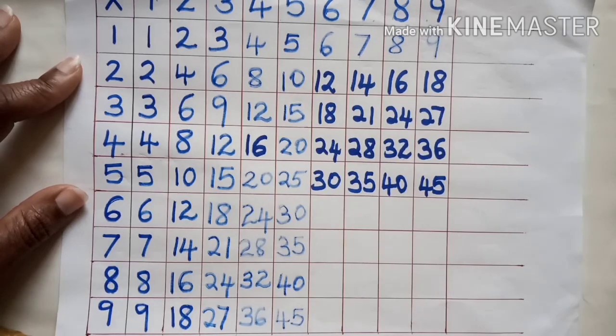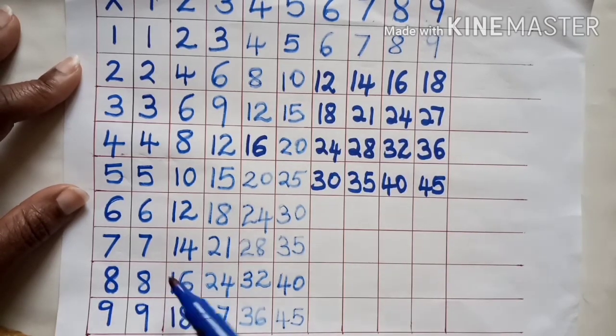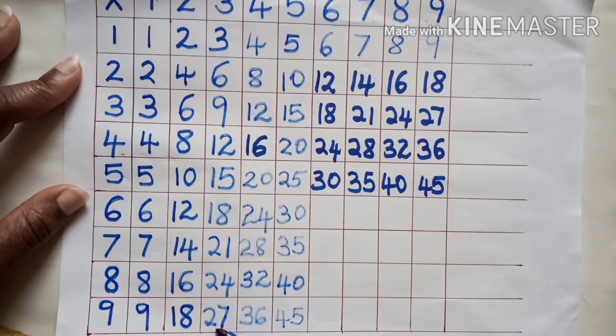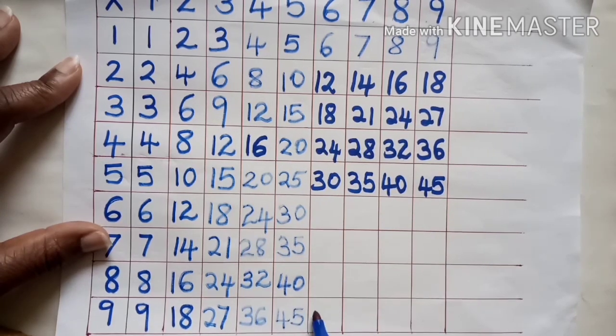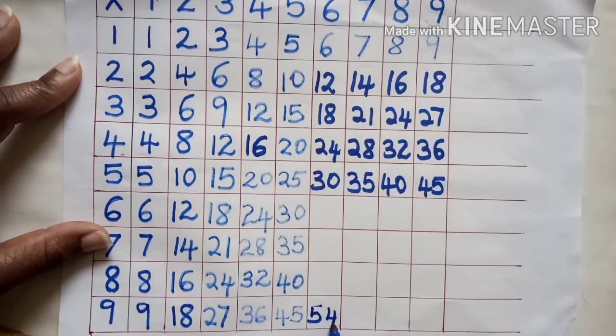Having memorized our multiples of 9, now we can come here and say 1 times 9 is 9. 2 times 9 is 18. 3 times 9 is 27. 4 times 9 is 36. 5 times 9 is 45. 6 times 9 is 54.